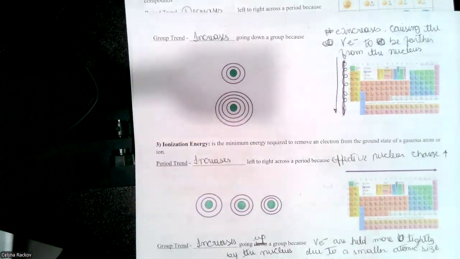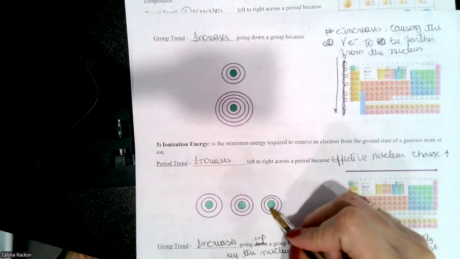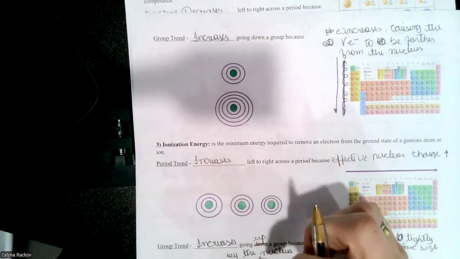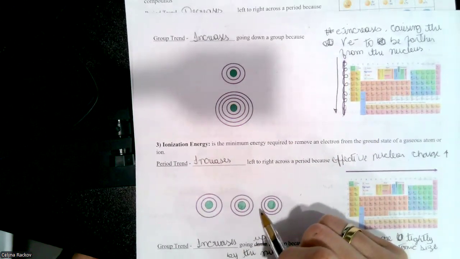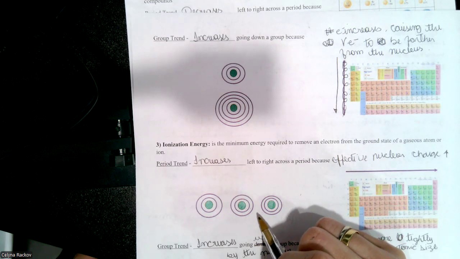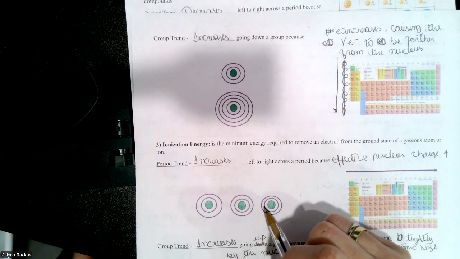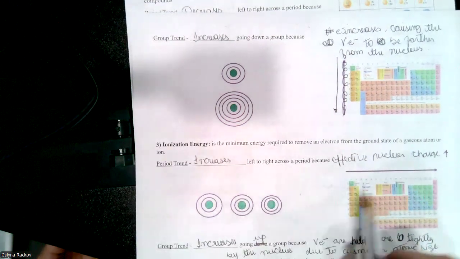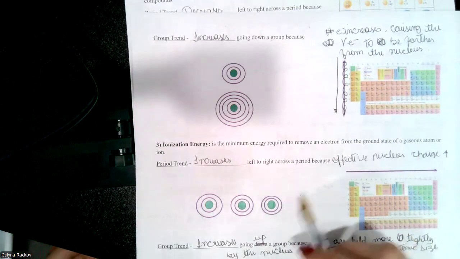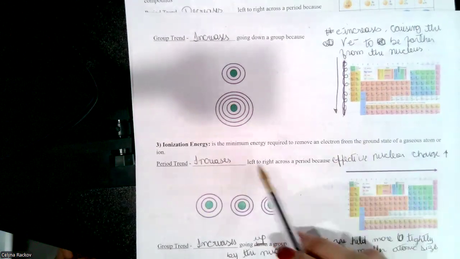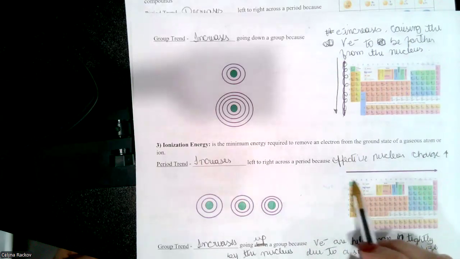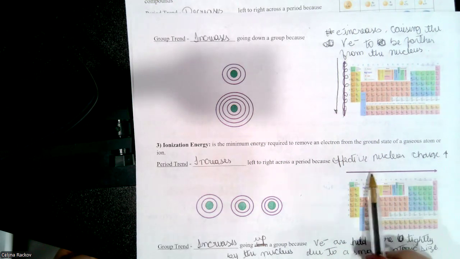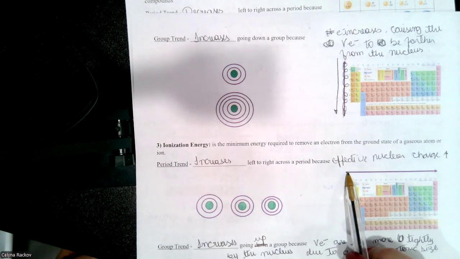The effective nuclear charge is like a shielding between the nucleus and the electrons. So if the nuclear charge is higher, you need more energy to remove the electrons. And also the size is smaller, so it's harder to remove these electrons. This is why the energy to ionize the gases increases from left to right.